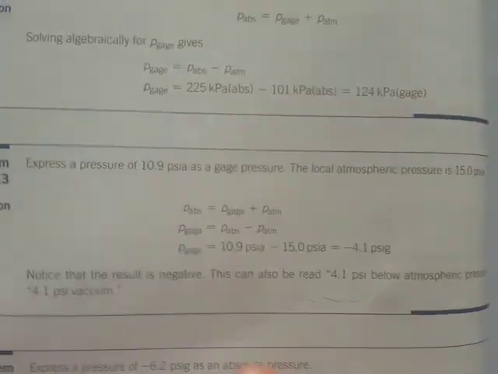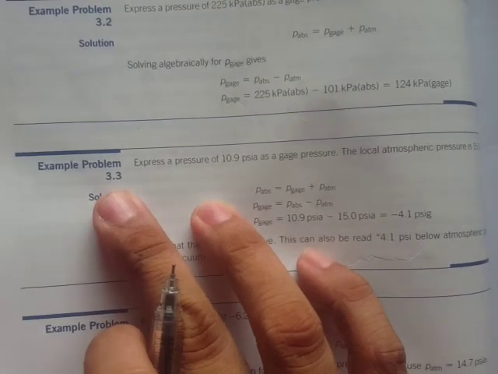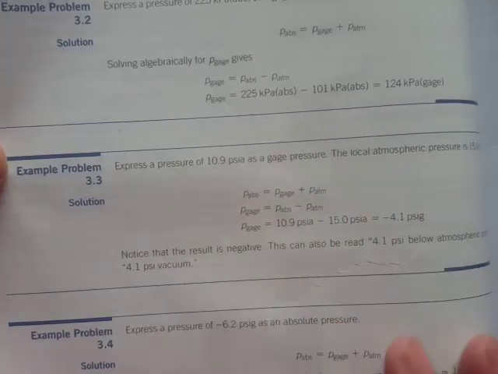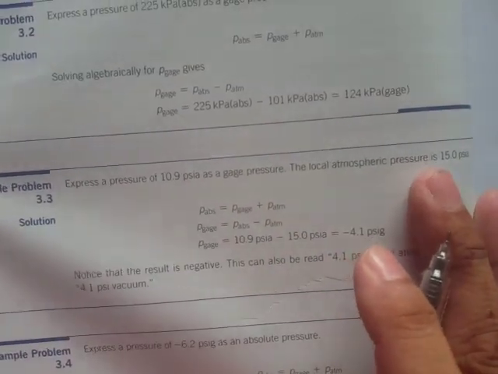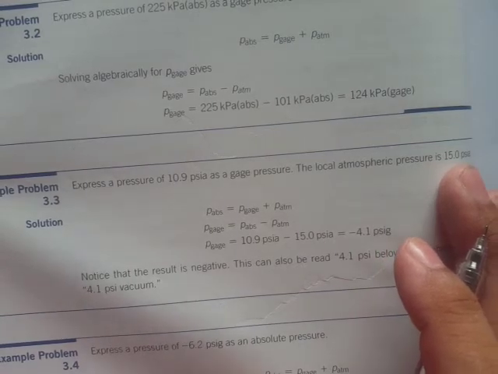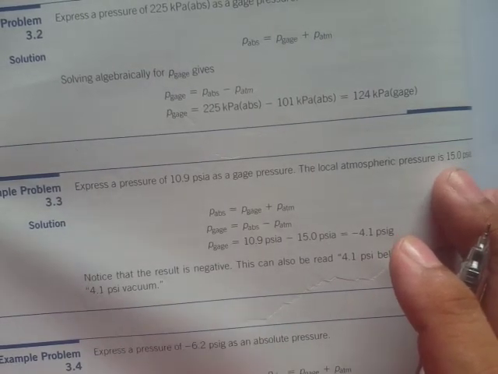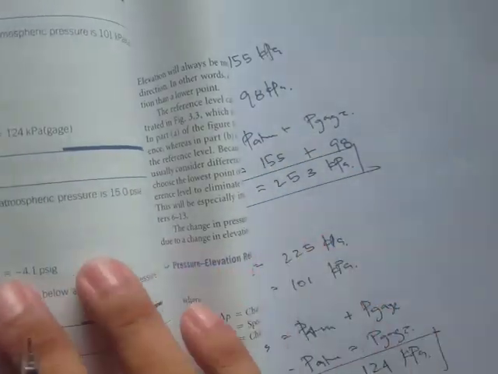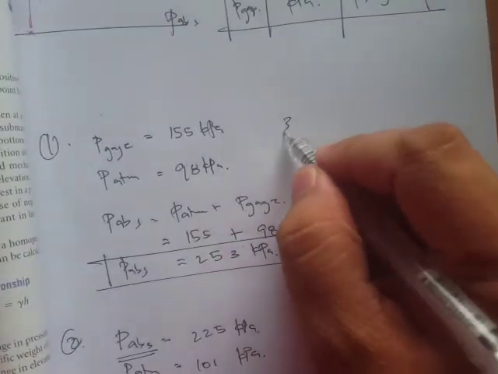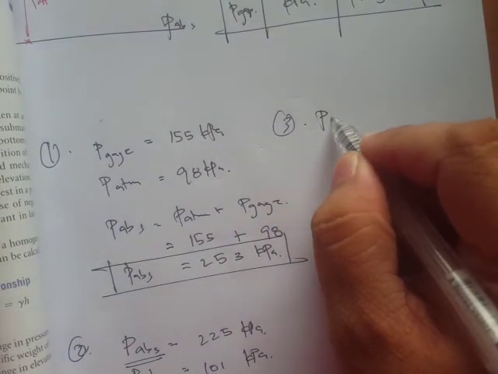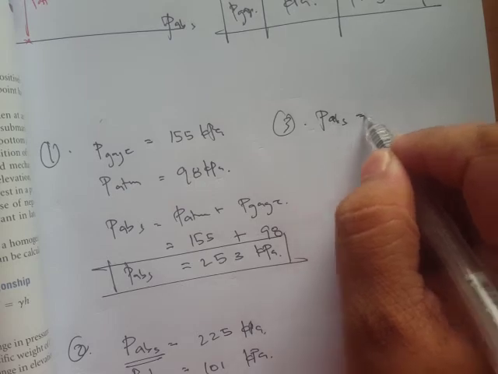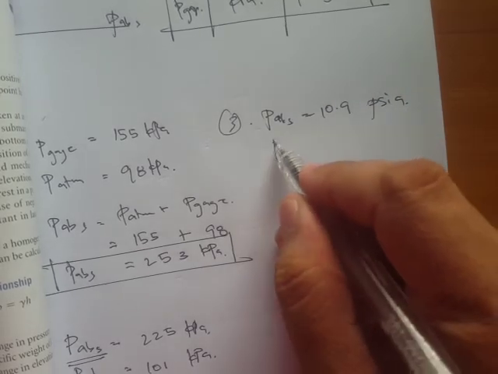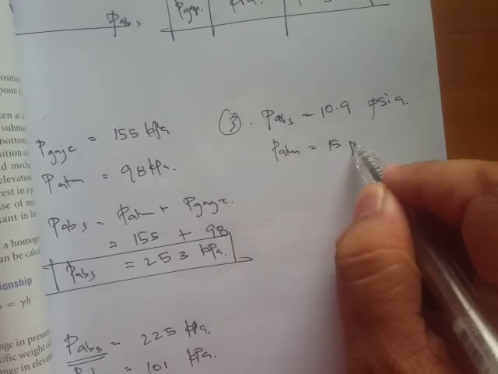Okay, now let's do another example problem. Express a pressure of 10.9 psia as a gauge pressure. The local atmospheric pressure is 15.0 psia. Meaning this atmospheric pressure is based on the absolute pressure line. So our P absolute is 10.9 psia, and our P atmospheric is 15 psia.